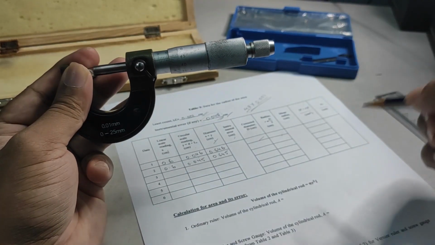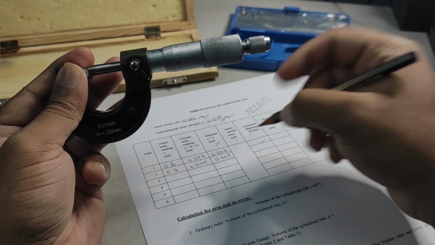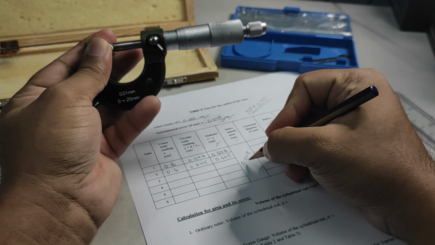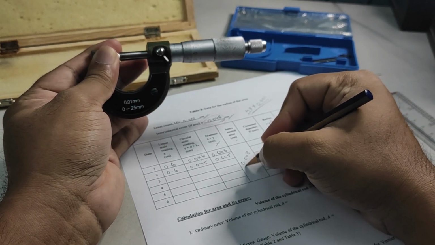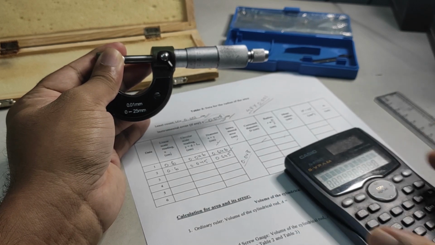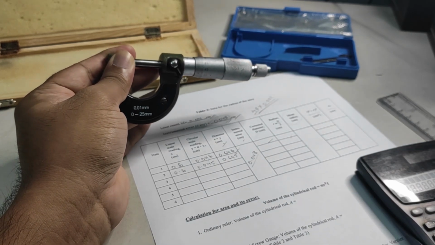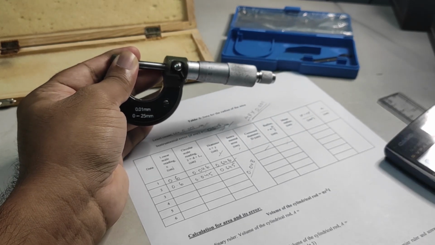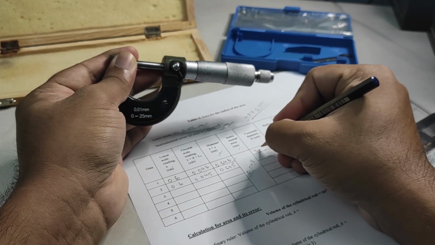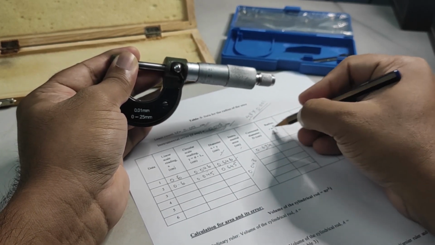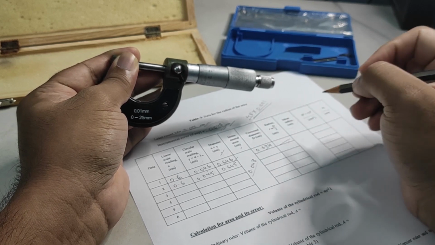So this way we take 6 readings, we take the instrumental error which is 0.048, and later we just add this up with this value. So let us add it up, which gives us a reading of 0.694, which is the corrected diameter, and then we divide it by 2 to get the radius.